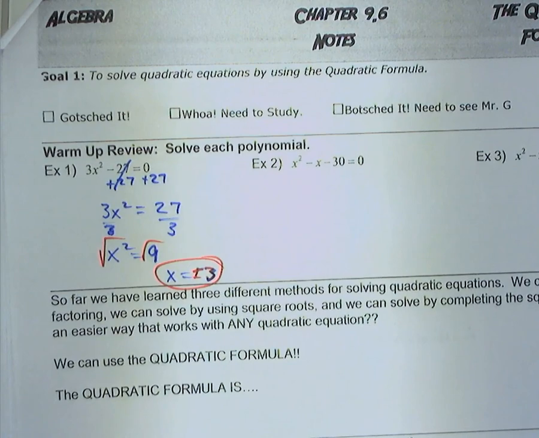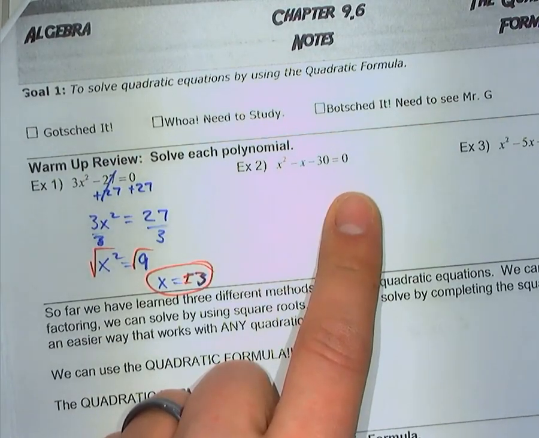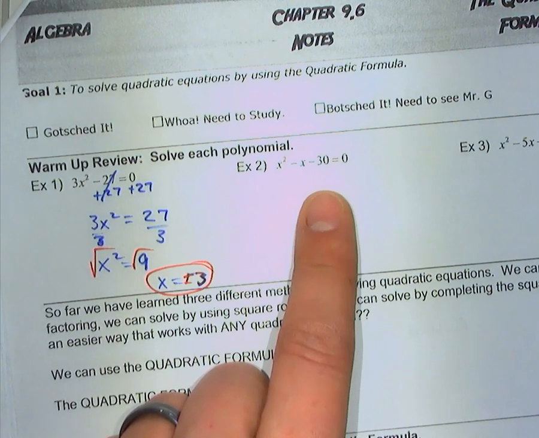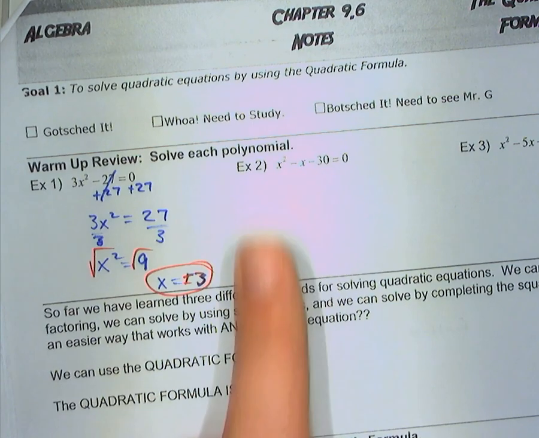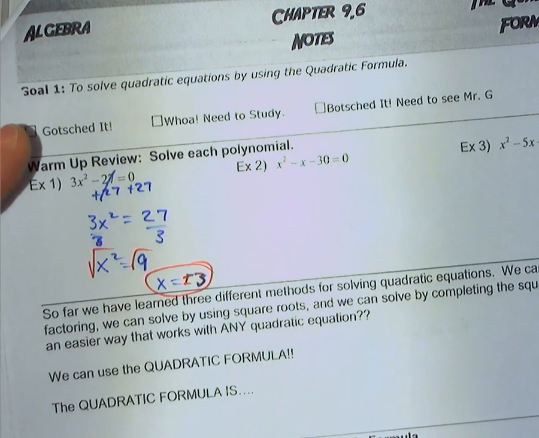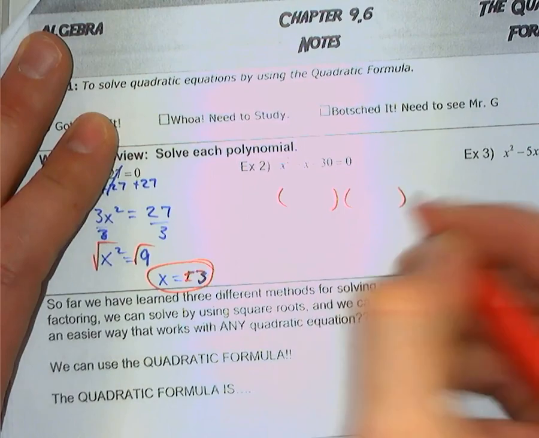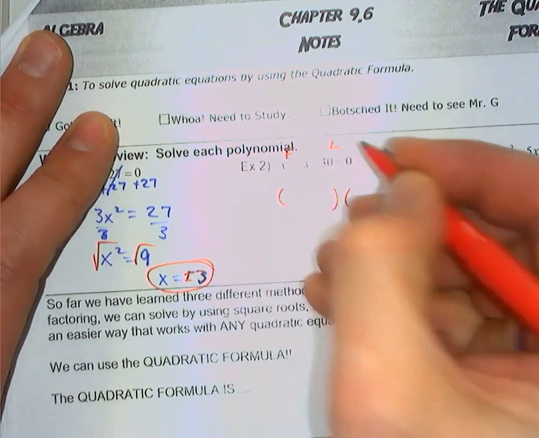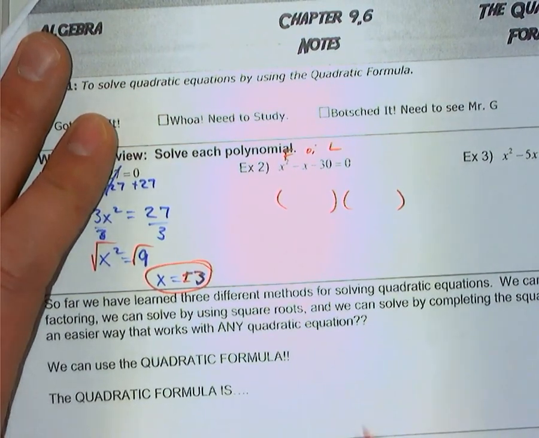Number 2, can you use the square root method? You cannot. Why not? There's a middle term. Very good. So we've got to factor, right? Teach me how to factor. We looked at factoring: factors of F and L had to add up to our OI term. So I'll do x squared, we know is x and x.